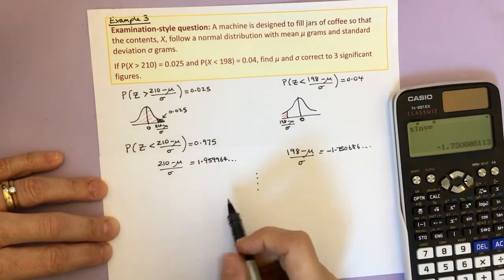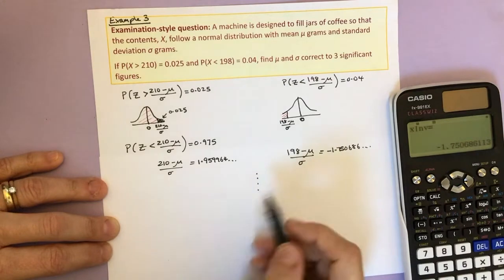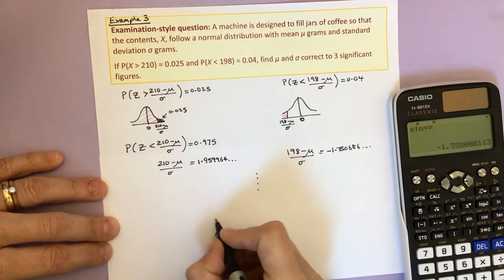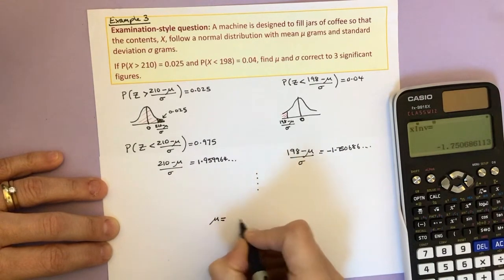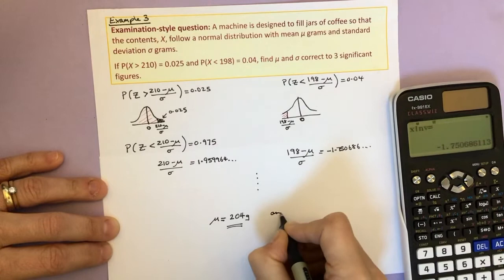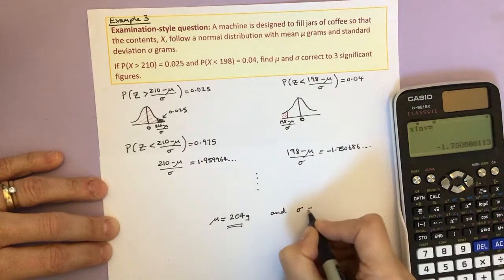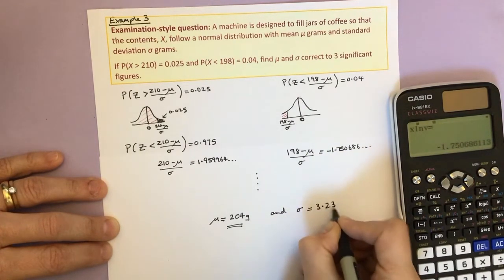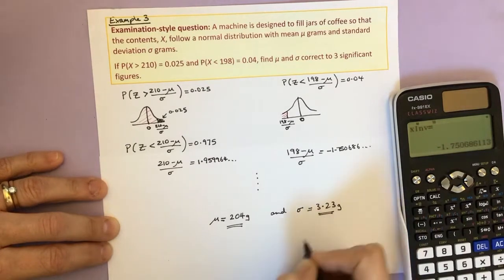Hopefully you've paused the video at this point, you've come back now, you've worked these out, and you should have gotten, to 3 significant figures, 204 grams, and for standard deviation, 3.23 grams. I think they're correct to 3 significant figures. Have a go with that. Hopefully you've got that right.